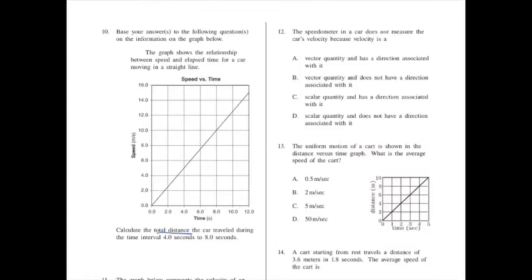Okay, number 10. We've got to calculate the total distance the car traveled during the time interval of 4 seconds to 8 seconds. So here we're looking for the shaded area under the graph, and this only works for a speed versus time graph. So let's mark up our sections, 4 to 8 seconds, shade in the region, and you should get this weird shape. You should divide it up into a triangle and a rectangle as best as you can. It should be around the 5 meters per second mark that you can divide it up.